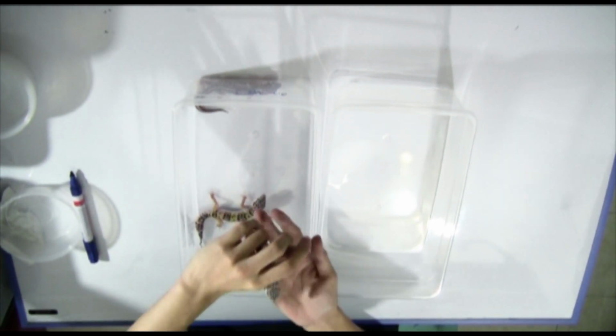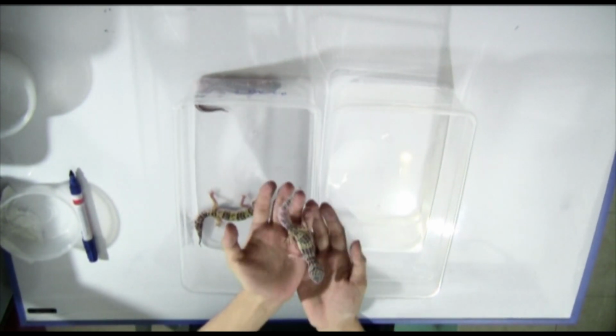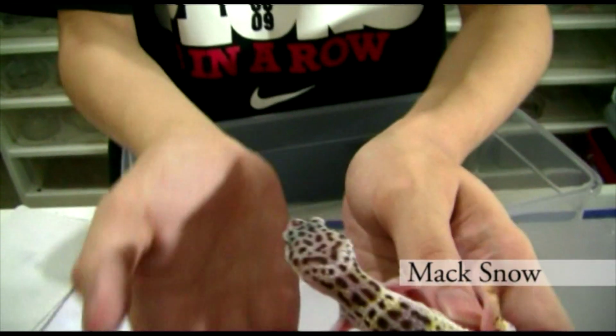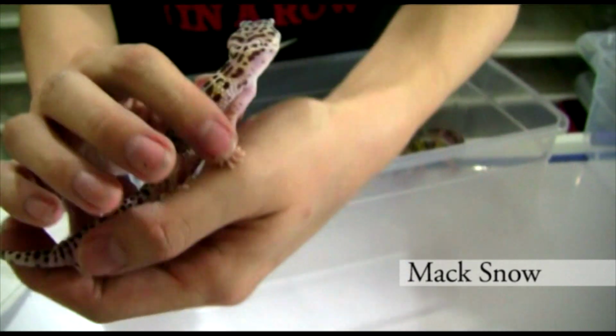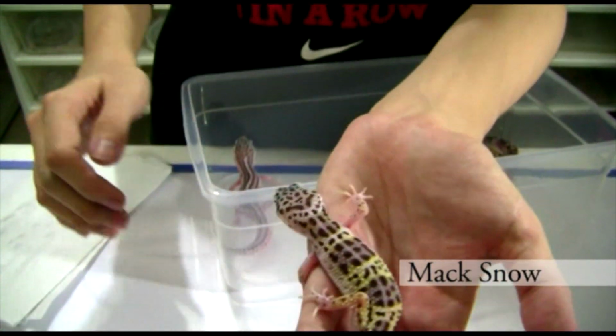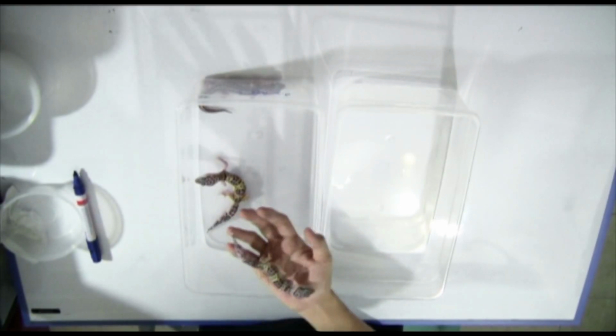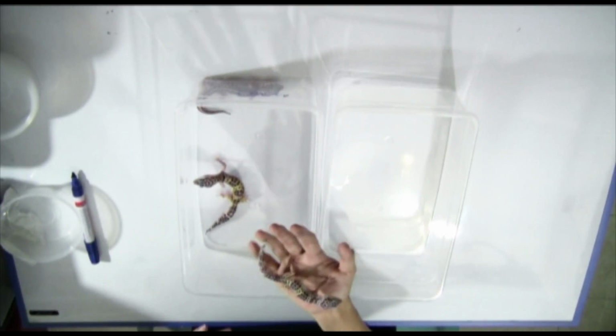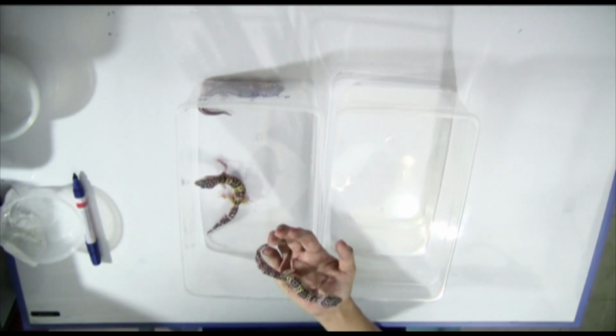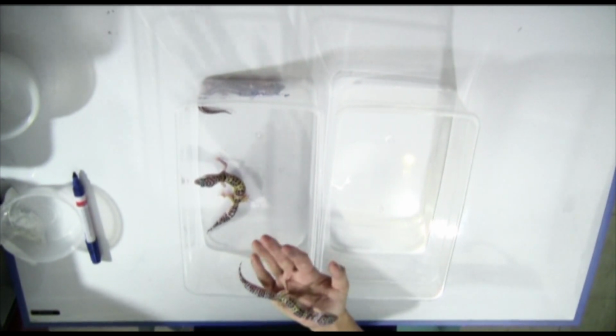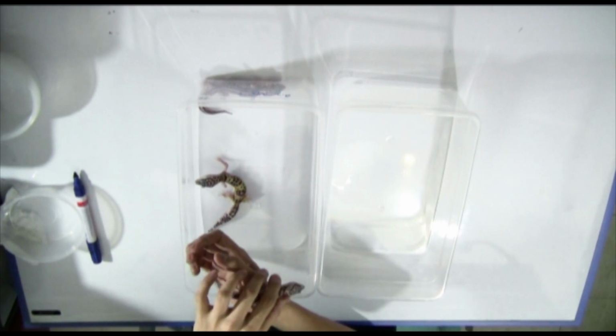Essentially, the difference between a snow and a normal that I showed earlier is that a snow is born with black and white bands, whereas a normal is born with black and yellow bands. This snow here might look a bit yellowish, but gradually, when max snows grow up, the yellow will set in. But they are definitely snows if they are born with black and white bands.